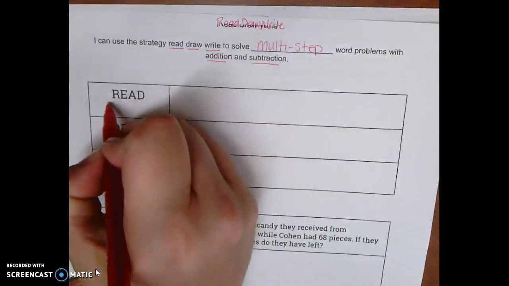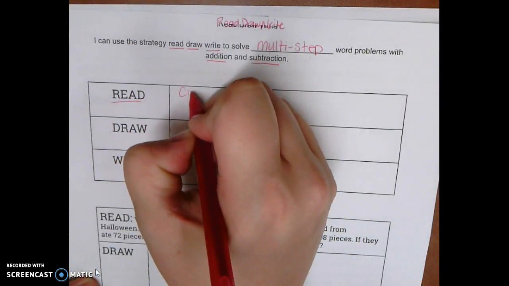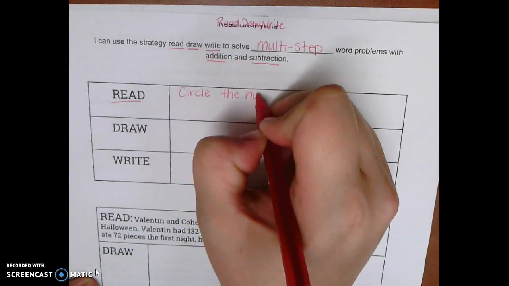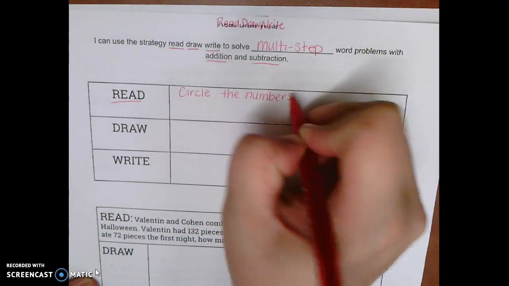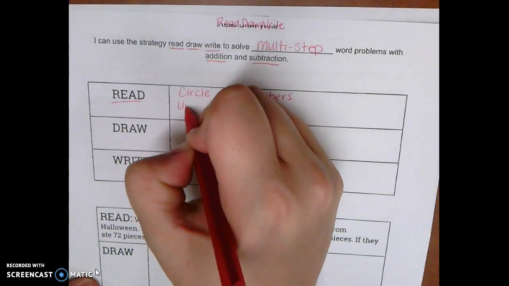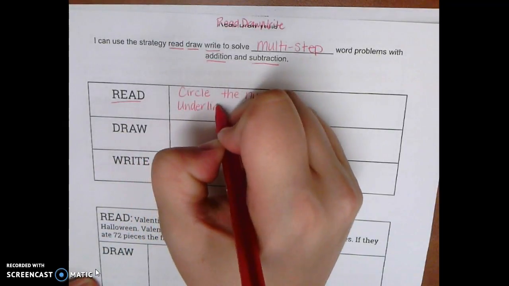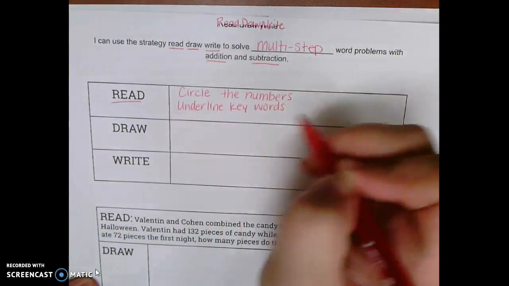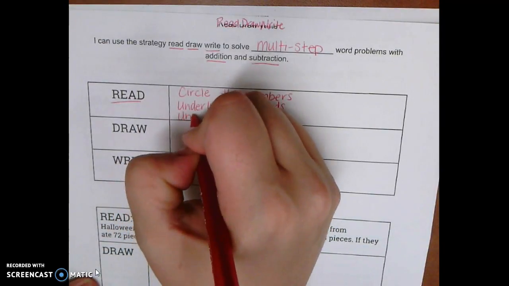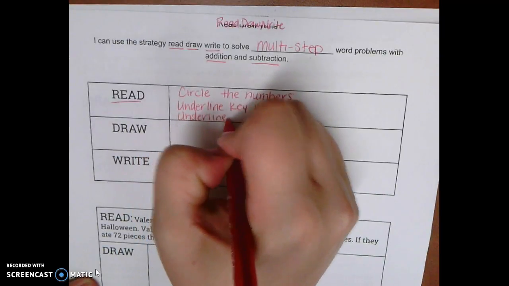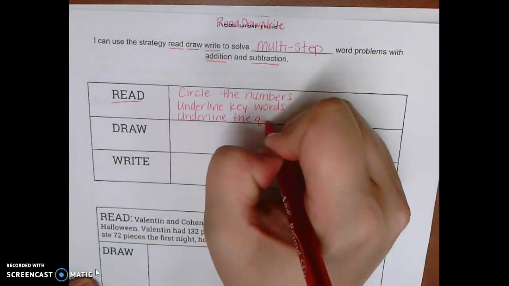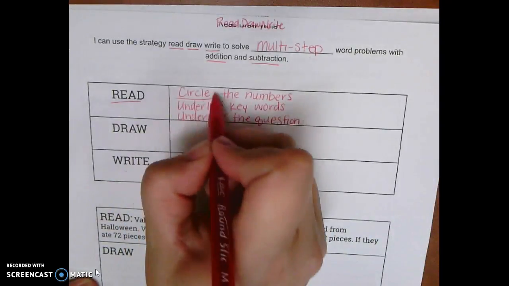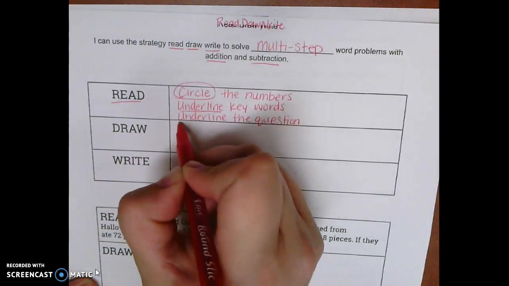First, we're going to read the problem. And when we're reading, we're going to circle the numbers, underline keywords, and underline the question. So as we're reading, we're going to annotate and circle all the numbers, underline the keywords, and underline the question.